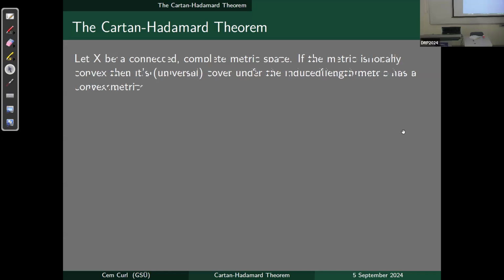A CAT(K) space is basically a space where geodesic triangles between 3 points are no fatter than a certain fatness. You know, triangles can be a bit fat, a bit thin, depending on where you draw the geodesic triangles. If you draw them on a sphere, they're a bit fat. On a hyperbolic cone, they're a bit thin. A CAT(K) space is one where triangles are no fatter than a given bound.